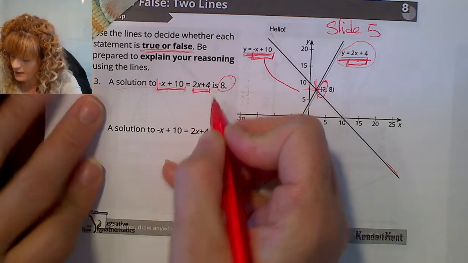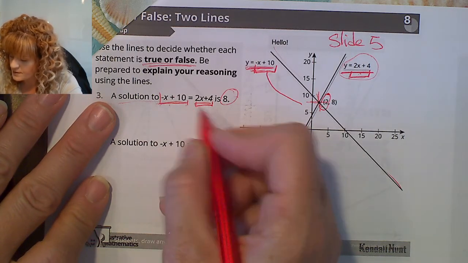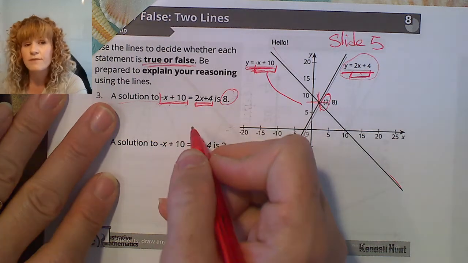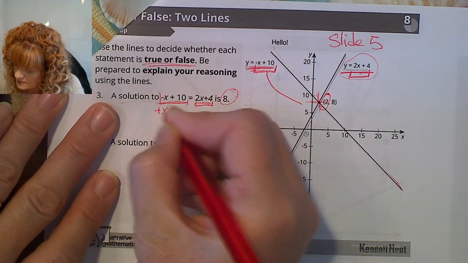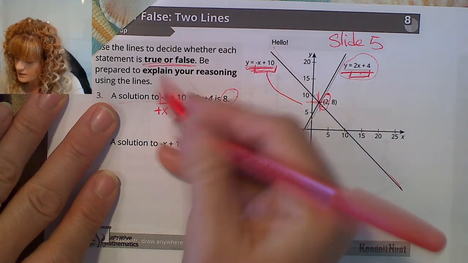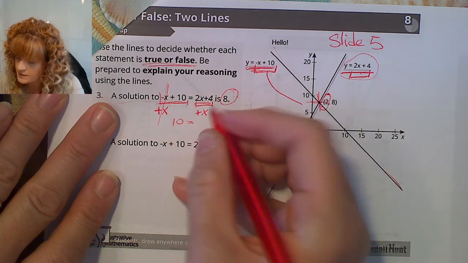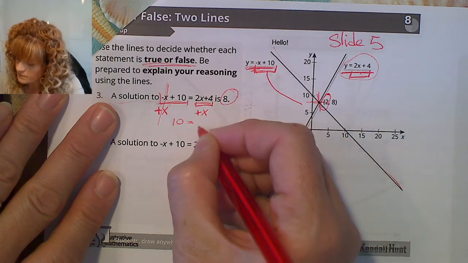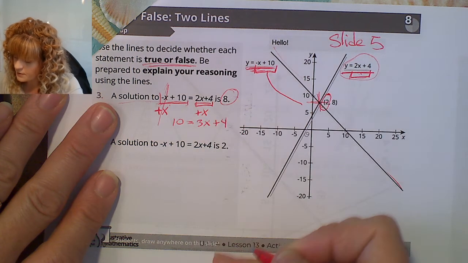Okay, solve for x. I'm going to combine the like terms. So first, starting with the variable terms, I'm going to add x to both sides. So this x cancels out, and I get 10 equals 3x plus 4.